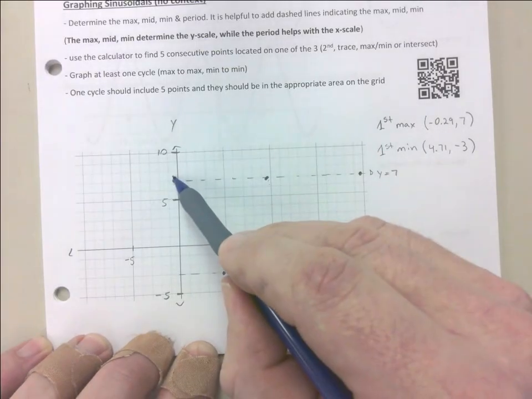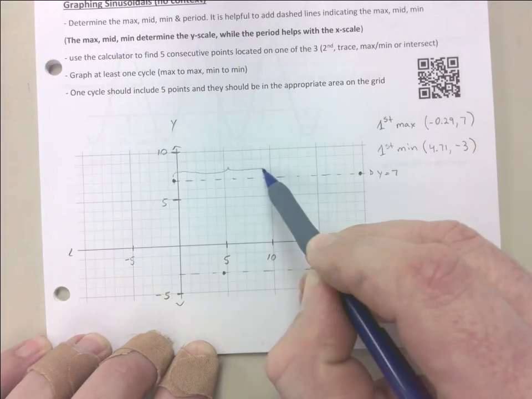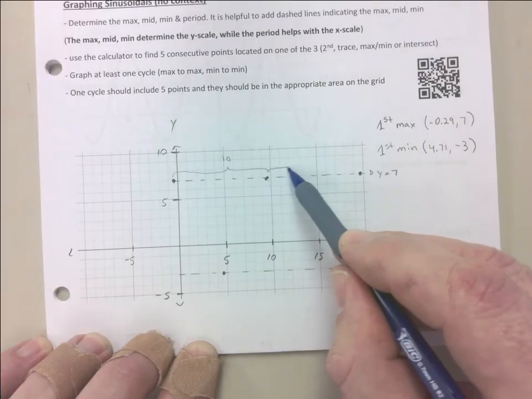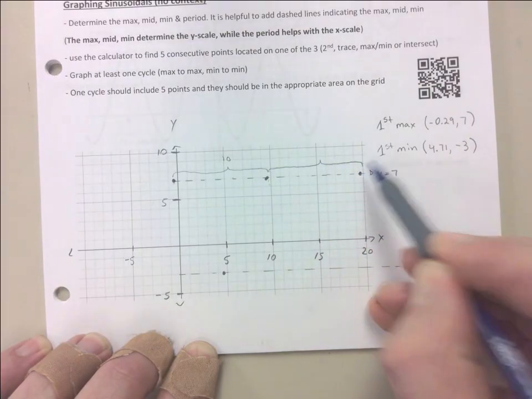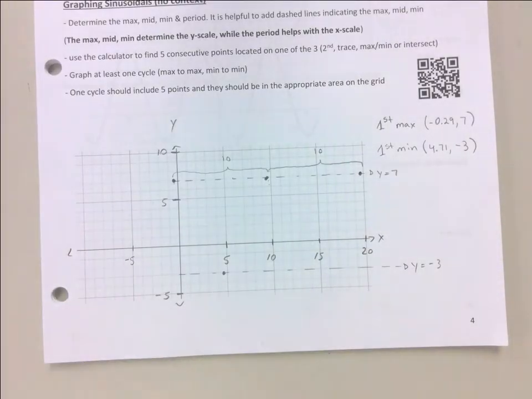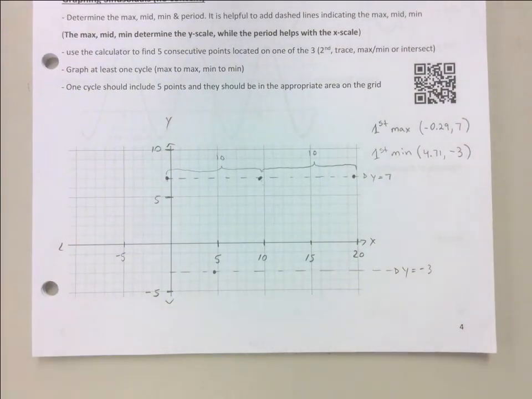So I will do this for your notes. This is 10. I don't really need you to do this. I actually don't want you to do the bracket thing that I'm doing right now. Don't do that on your actual graph. This is just for reference.